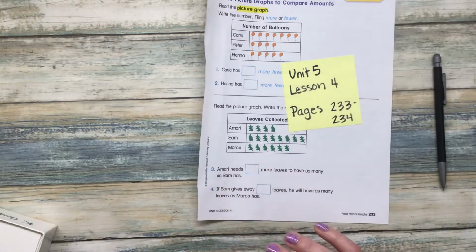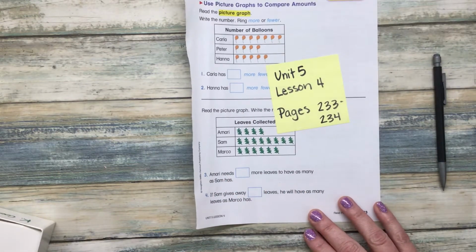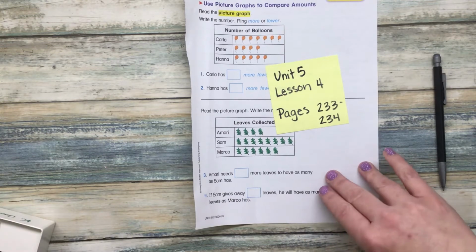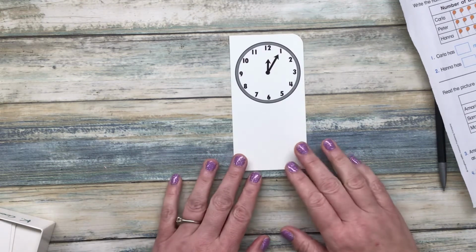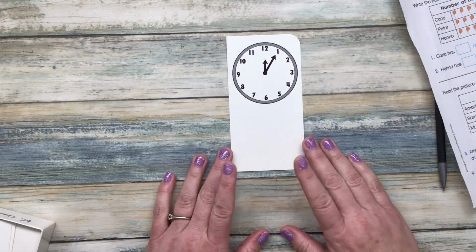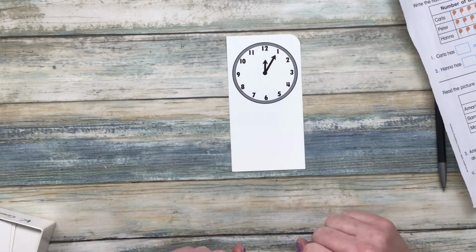So we're going to do the front and the back of this page. But before we get started with this, we're going to start with a couple of times so that we can stay fresh on the time. Go ahead and type what time it is into the chat right now.